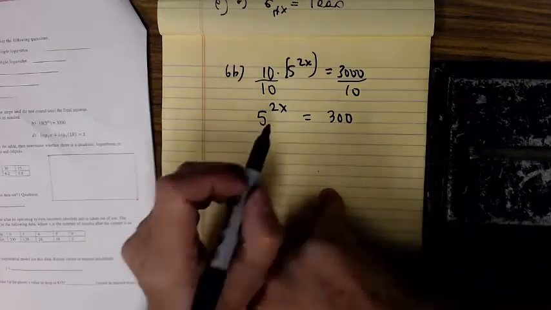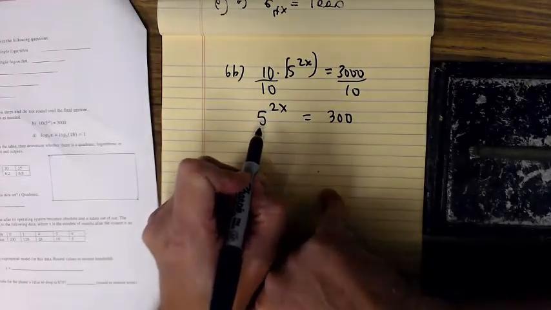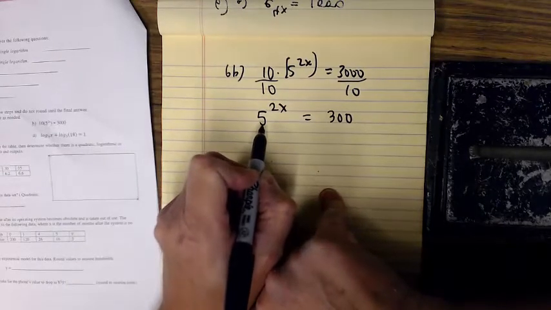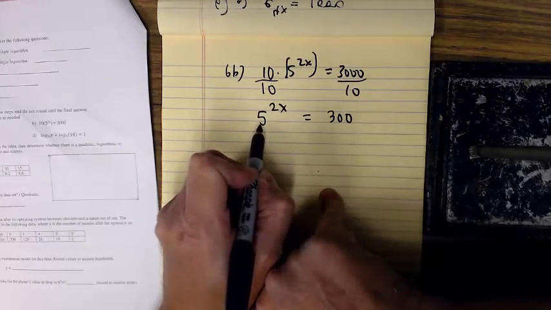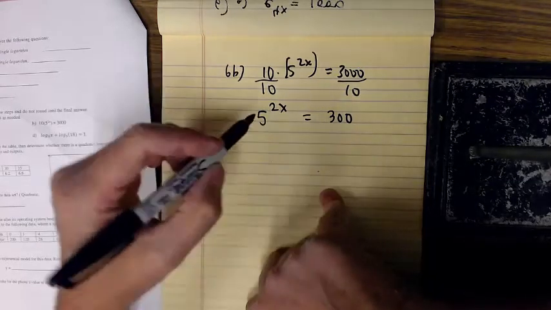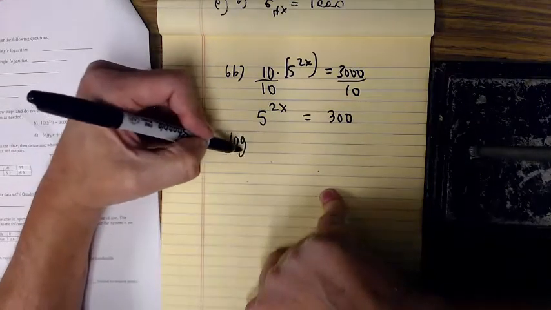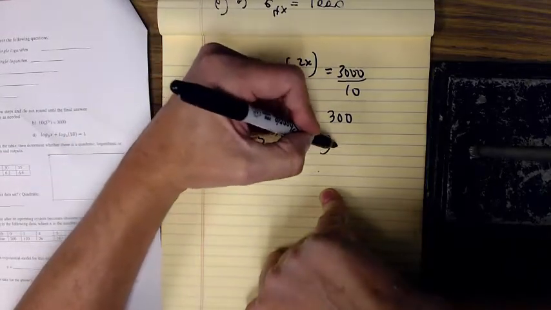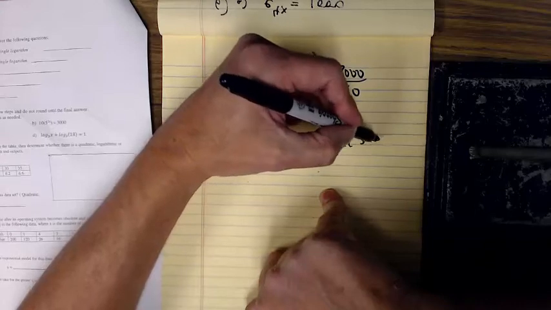Okay, so now we have a problem like problem A, but in this case the base is 5. So what kills an exponential function 5 to the 2x is a log base 5 logarithm. So we simply take log base 5 on both sides.